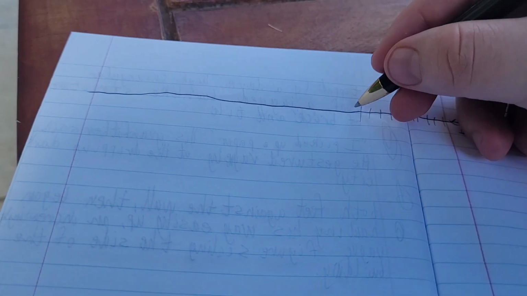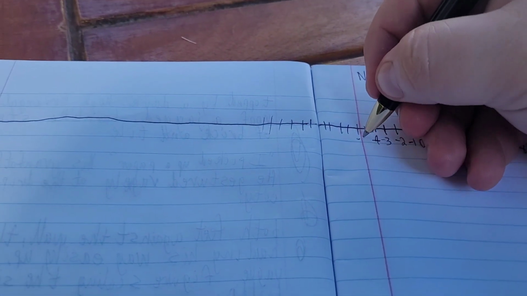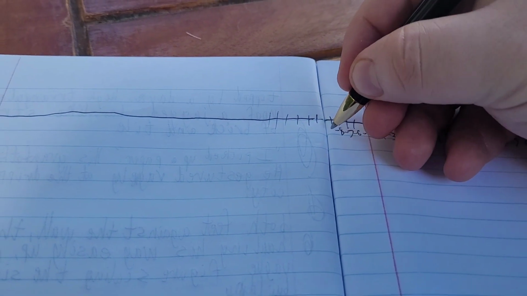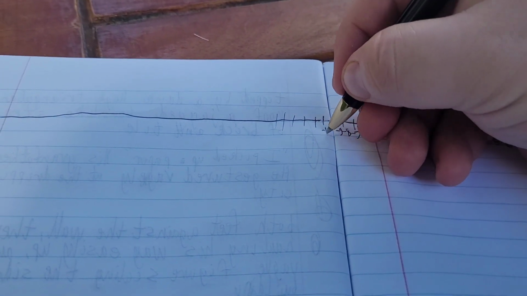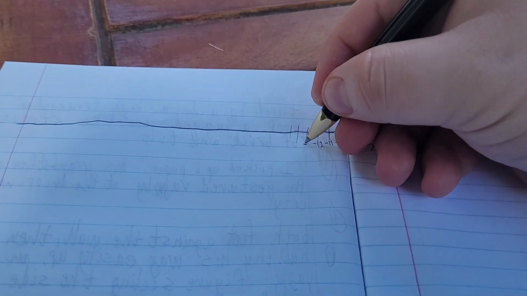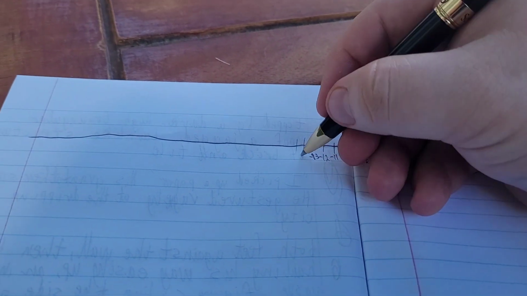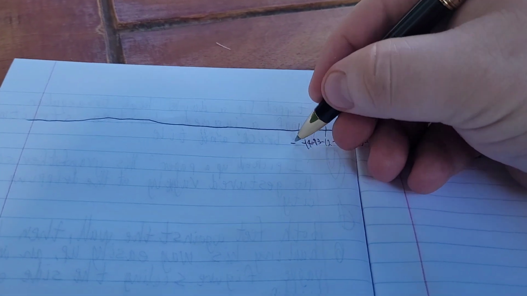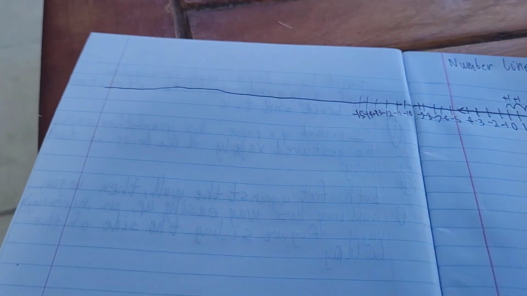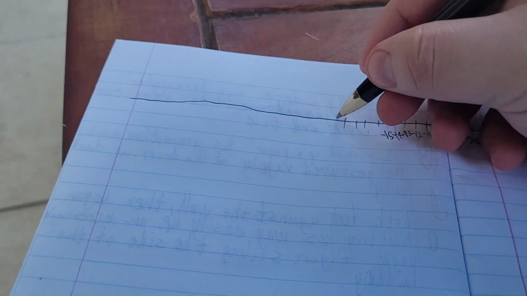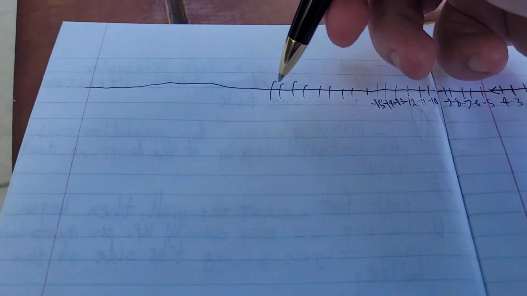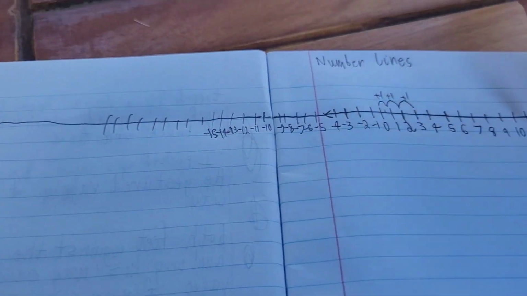It goes very, very far. -5, -6, -7, -8, -9, -10, -11, -12, -13, -14, -15. It goes on as far as you want it to go. We can just keep making tick marks and either count down by 1 or count up by 1 from 0.